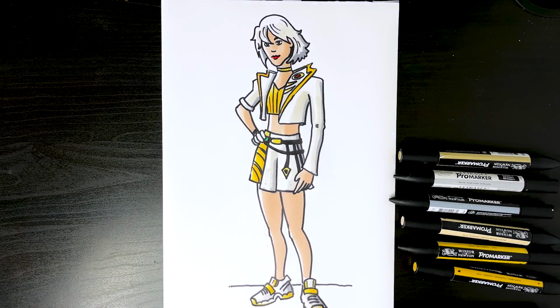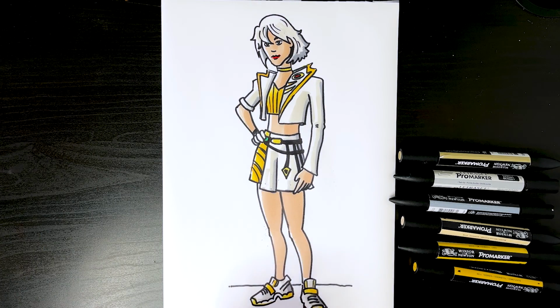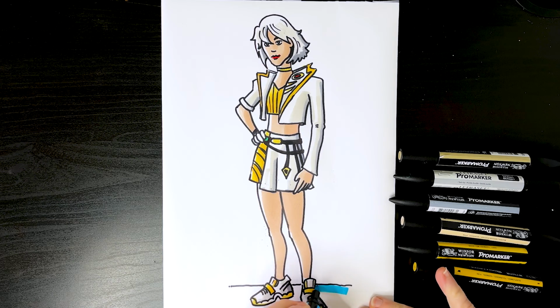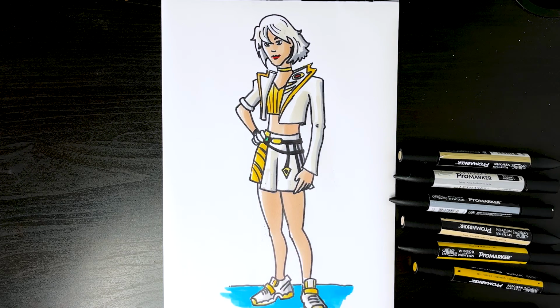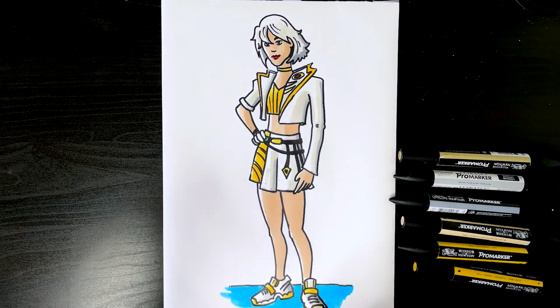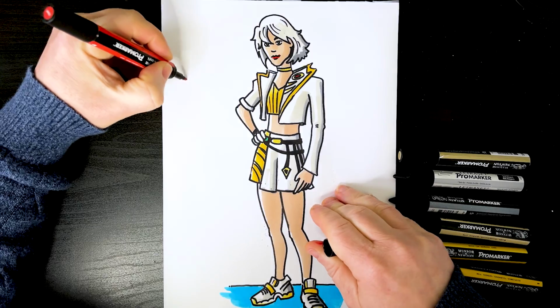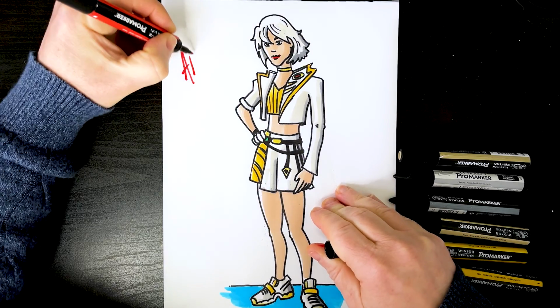Like that. Okay, cool. Now what I might do then is pop in a little bit of the accent blue just on there, give them a Fortnite kind of blue just on the base, just to ground them. Cool, that looks good. And then get that nice red back, and that is Aphrodite. So let's pop that in.